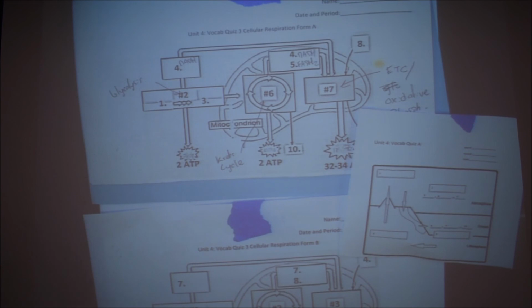Is there going to be a word bank? Yeah, there will be a word bank. Hey, good job, guys.